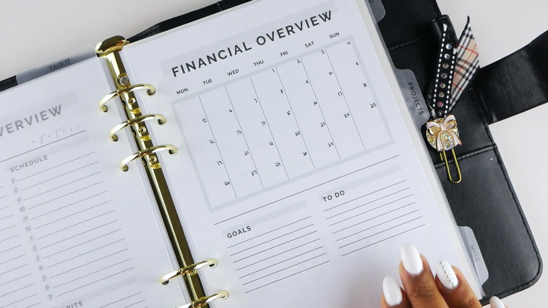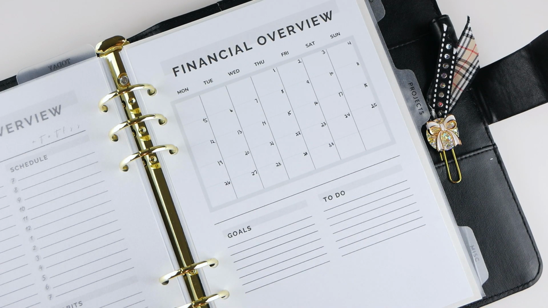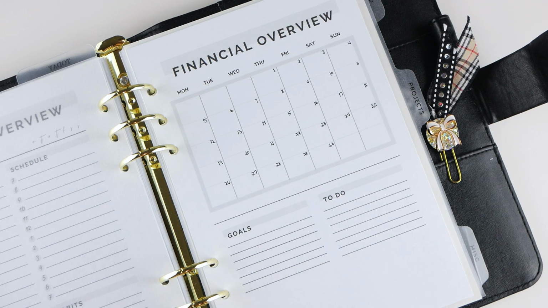The financial overview looks pretty similar to my other monthly overview. I just labeled it financial overview. So I'm actually going to map out all of our bills for the month of April to include our personal bills as well as our business bills. And then I'm also going to write down a few of the goals that we have as well as some of the to-dos.